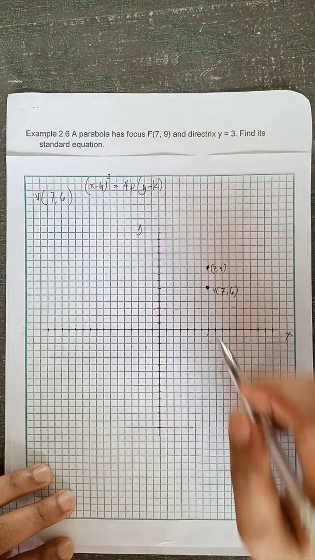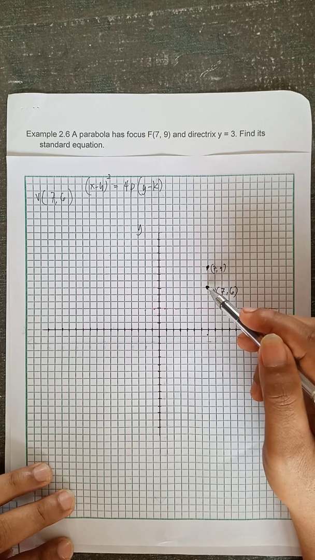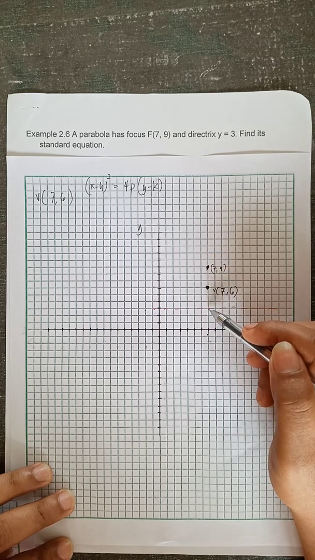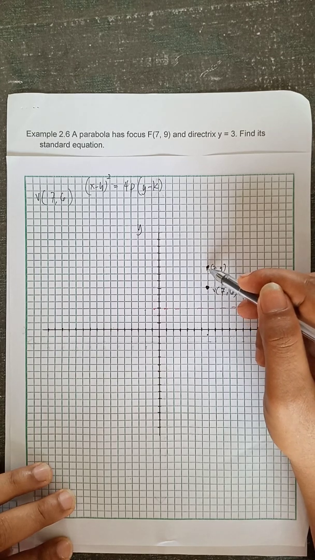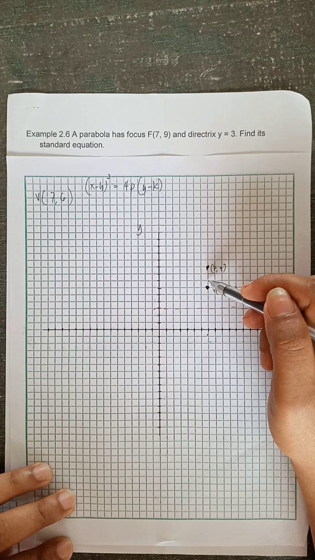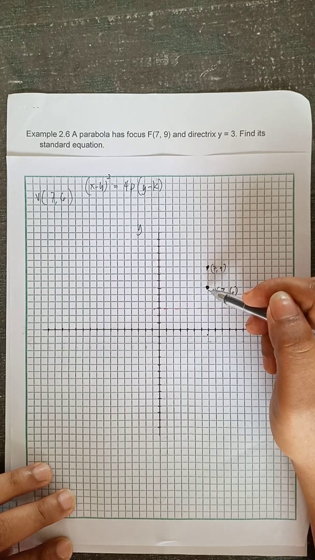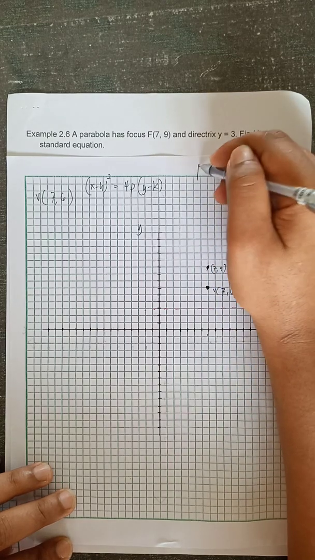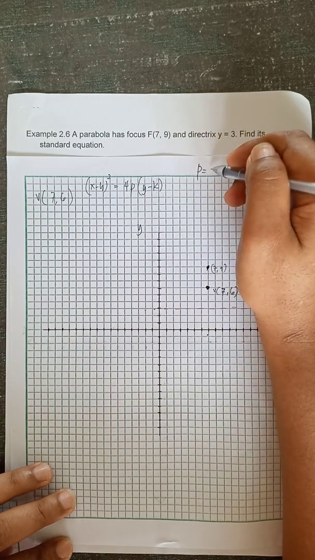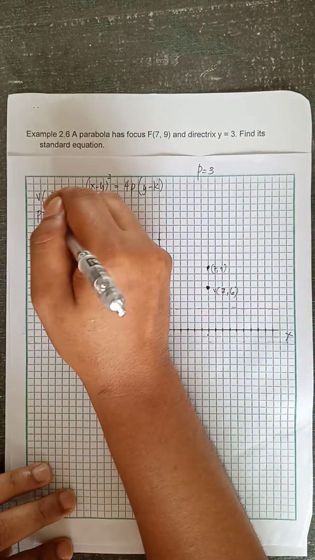Our p is the distance from the vertex to the focus or from the vertex to the directrix. How many units is that? What is the distance? 1, 2, 3. So from the vertex there are 3 units to reach the focus, 1, 2, 3. The same from the vertex to the directrix, also 3. So therefore our p is equal to 3.